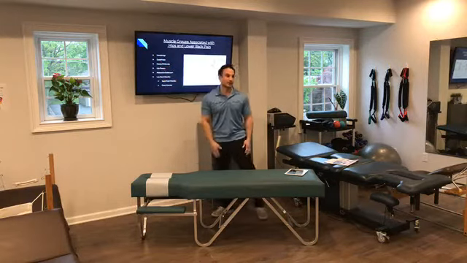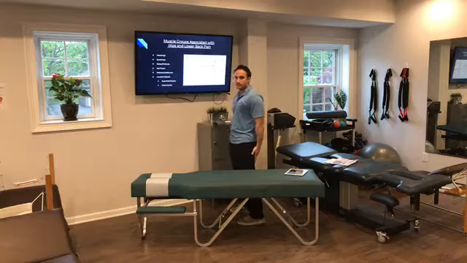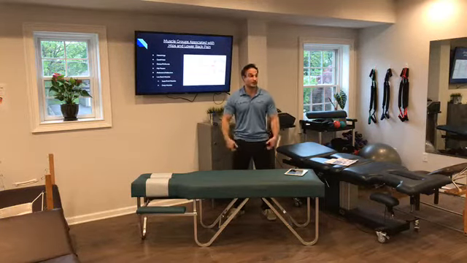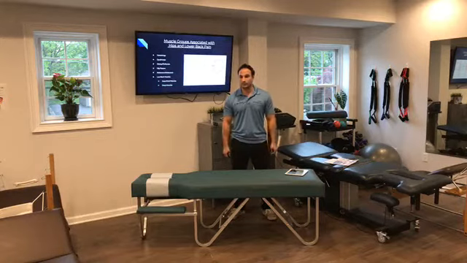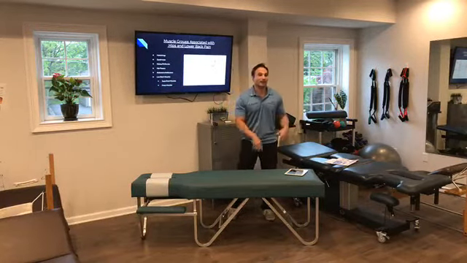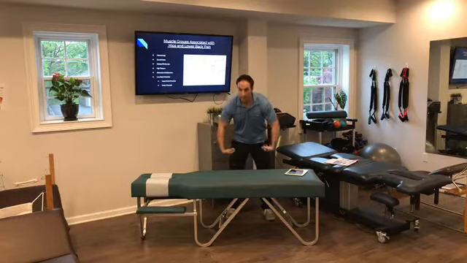Quadriceps, opposite side of the body. Quadriceps in the front of the body. So we have hamstrings in the back, quads in the front. Quads, they're called quads because there's 4 different muscles that make up that group. They're not 4 different stretches, it's one stretch for the whole thing, but it's 4 muscles that all attach at the front of the hips here and go down to the knees.